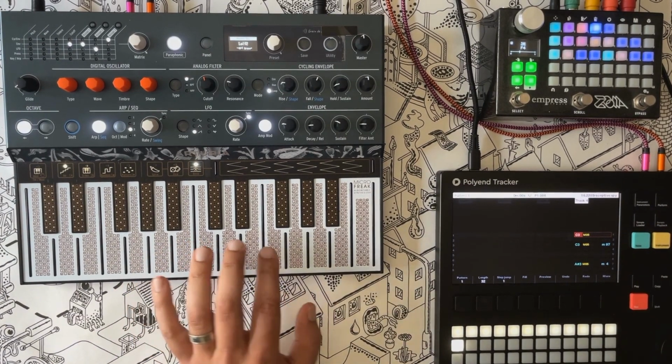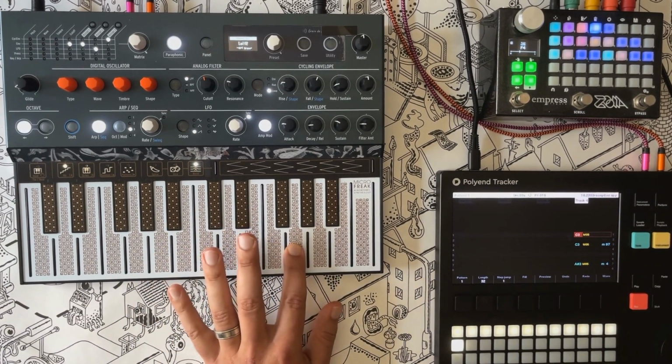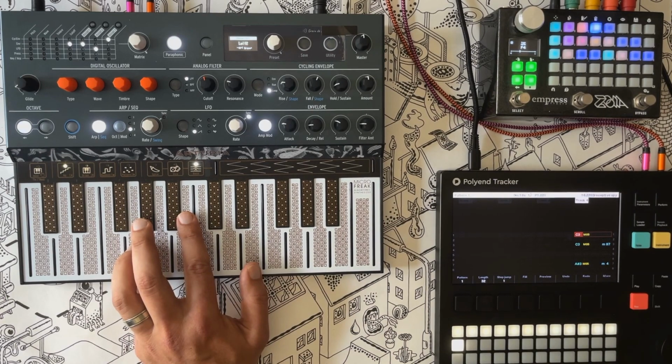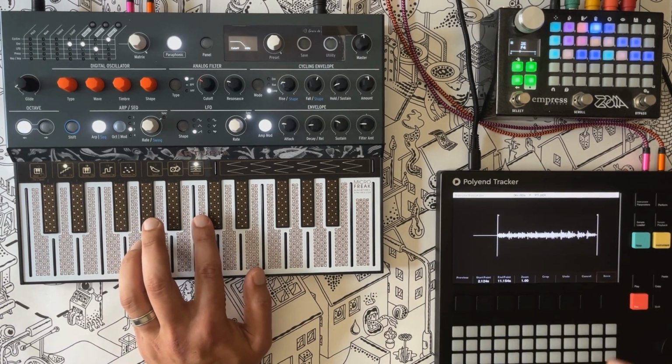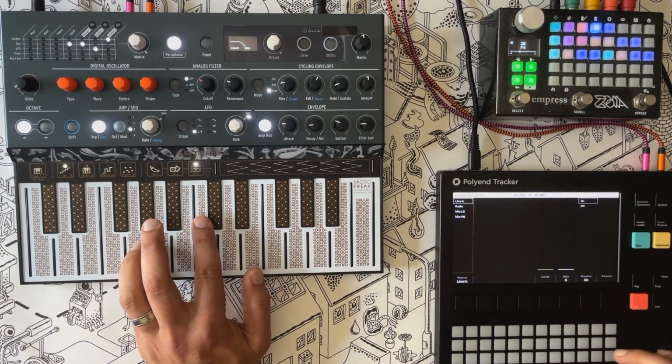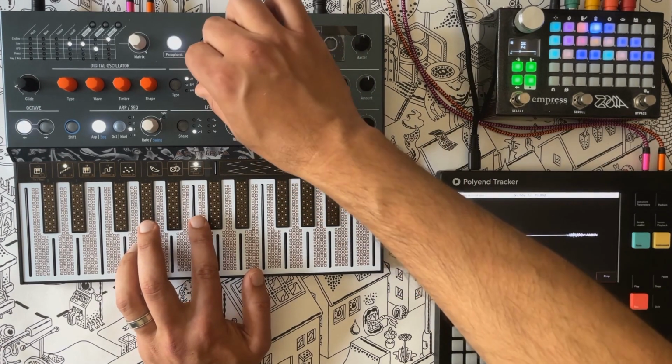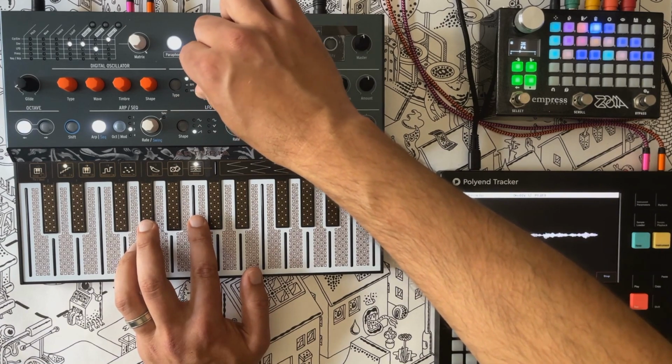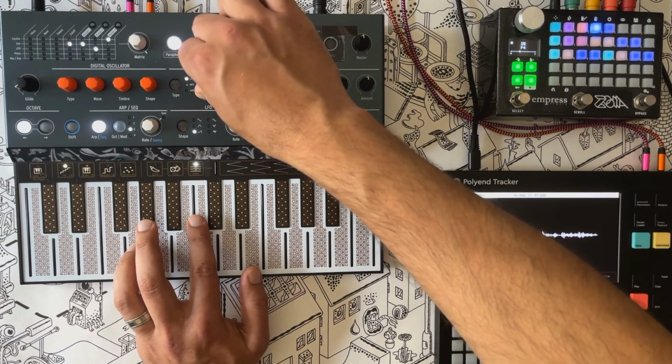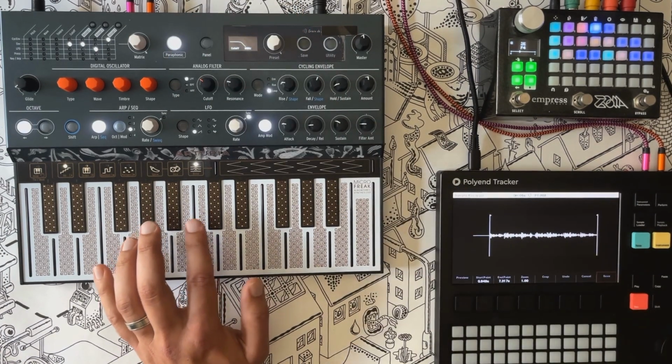I can also play a few keys here. All right. Let's get that with some filter mod, yeah? All right.